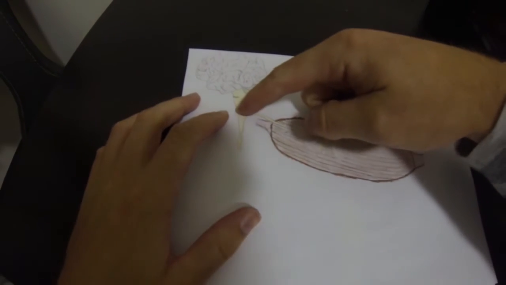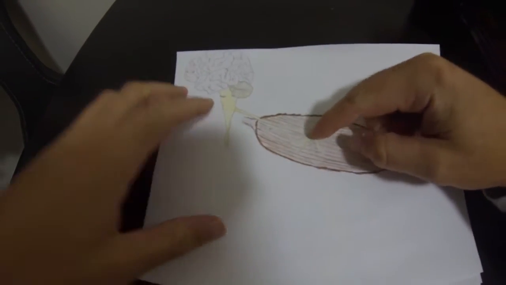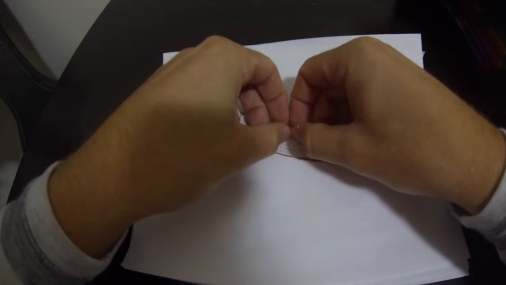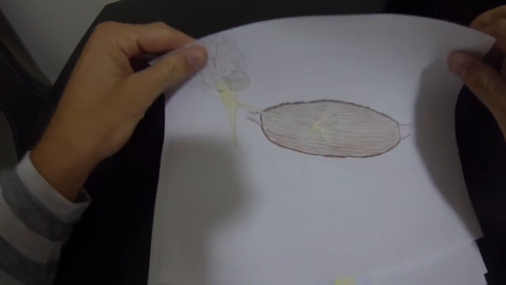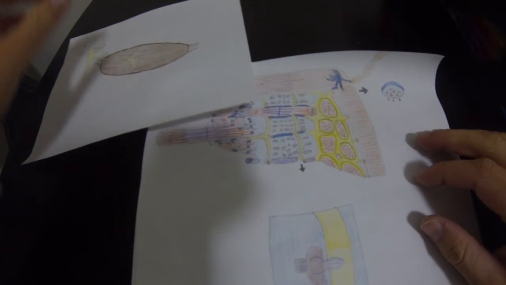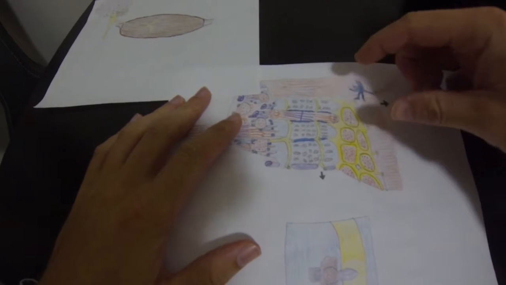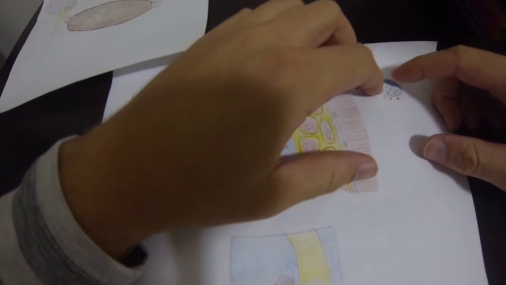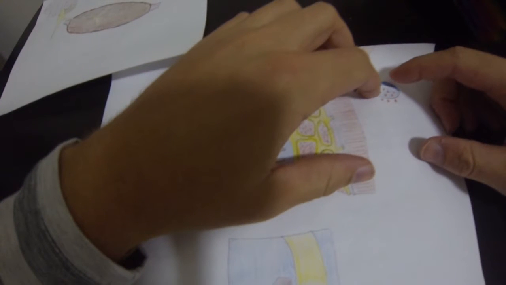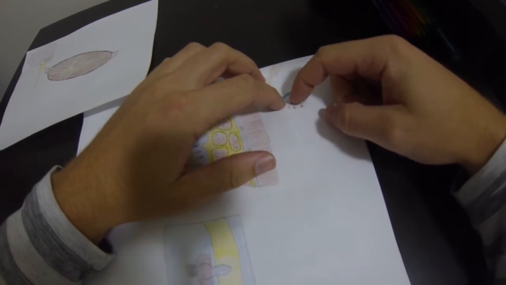The motor neuron travels from the brain through the spinal cord and into the fibers. The motor neuron then spreads throughout the muscle fibers. Nicotinic acetylcholine receptors convert neurotransmitters to membrane electrical depolarization. For this, the end plate potential allows that.